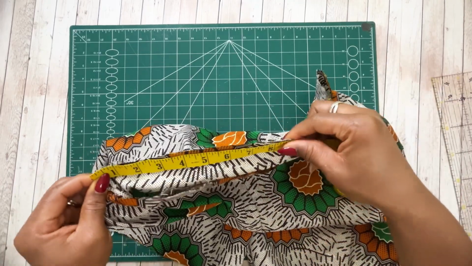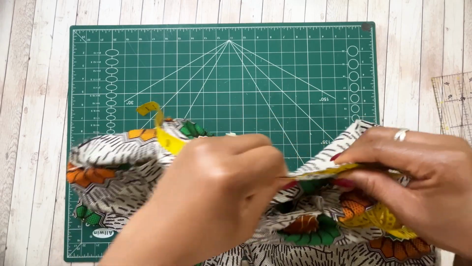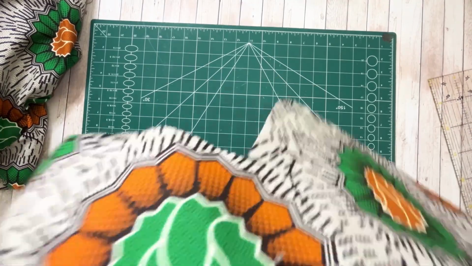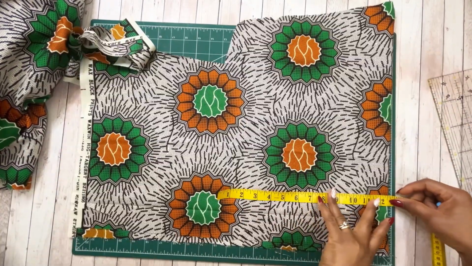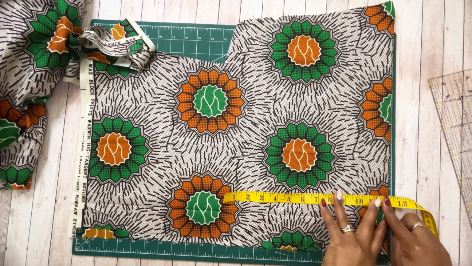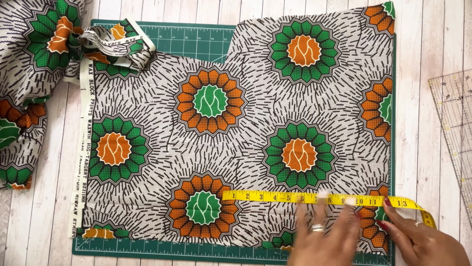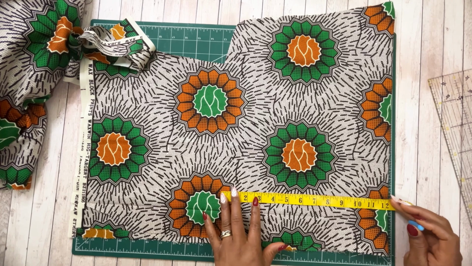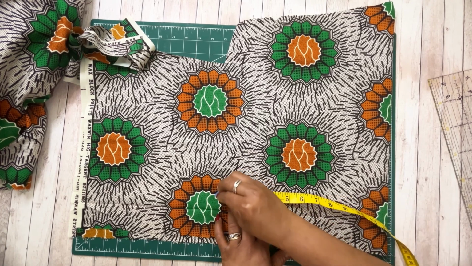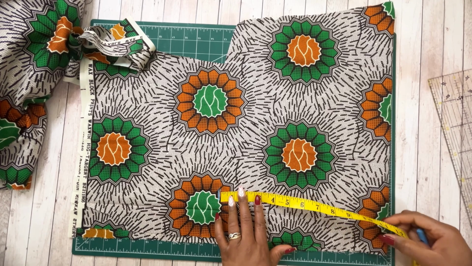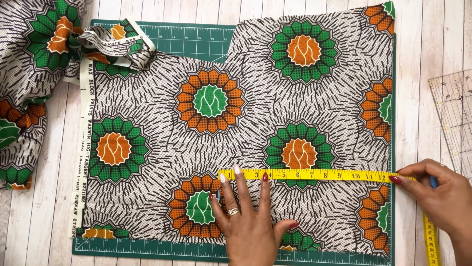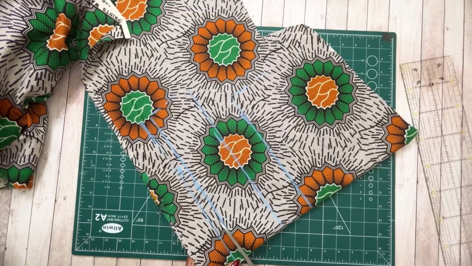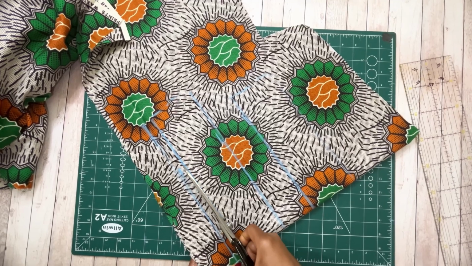That is why I will now measure the length of the waistband, the front and the back, and cut it out.